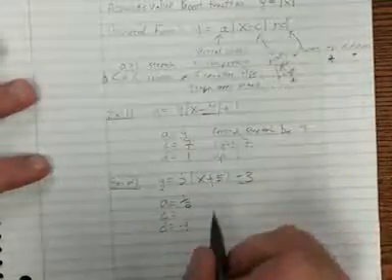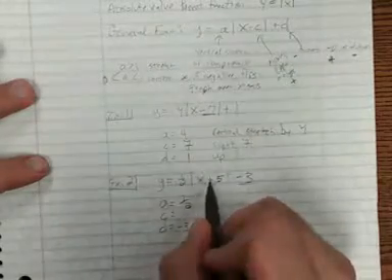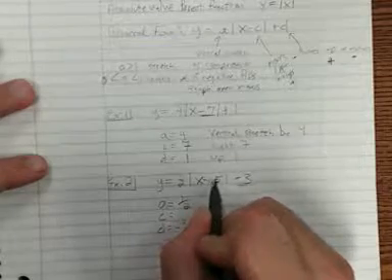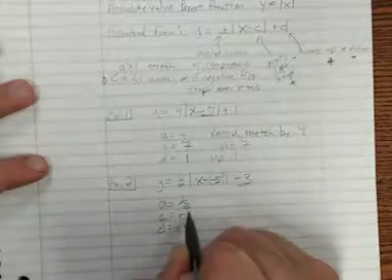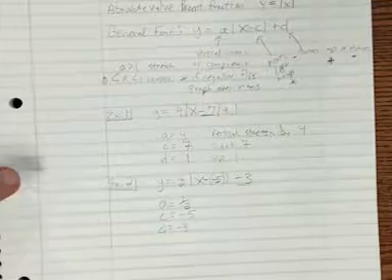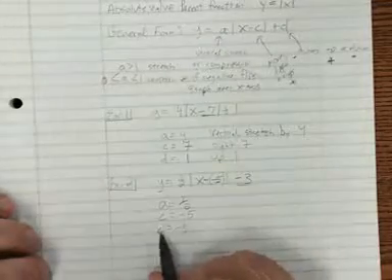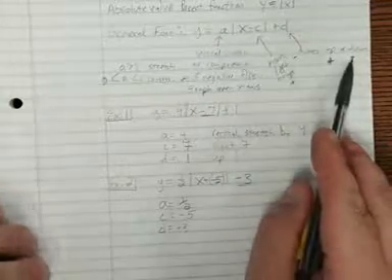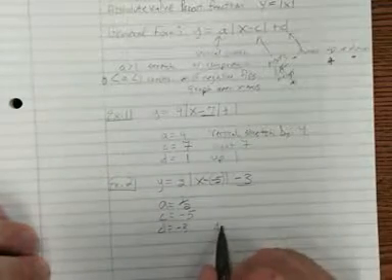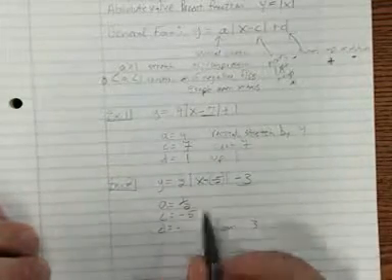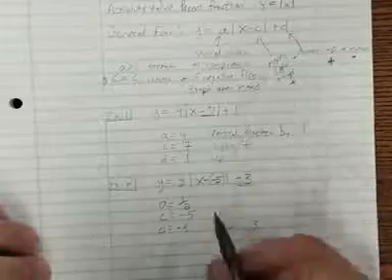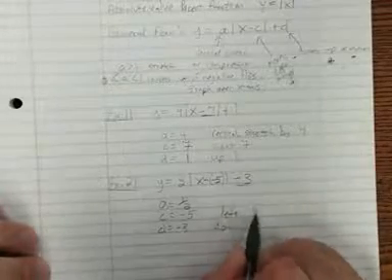Remember, we have to change the sign. So this is actually not x plus 5, but if you will, x minus negative 5. So my C value is actually negative 5. This D being negative means it's going down, so this is down 3. C being negative means it's moving left, so this is left 5.